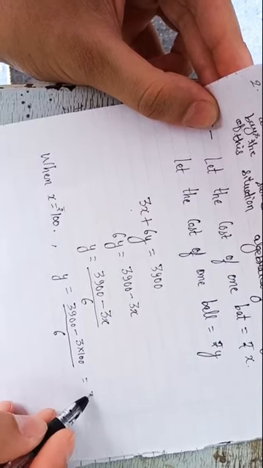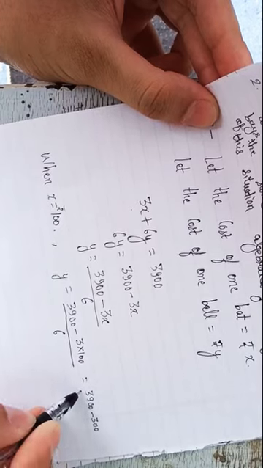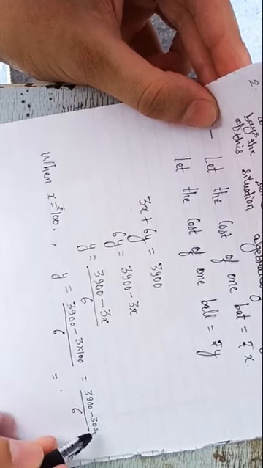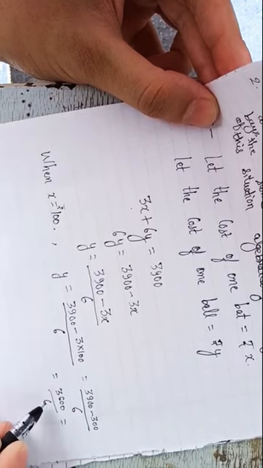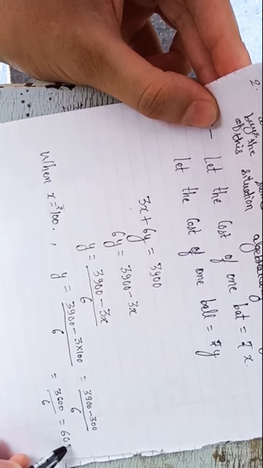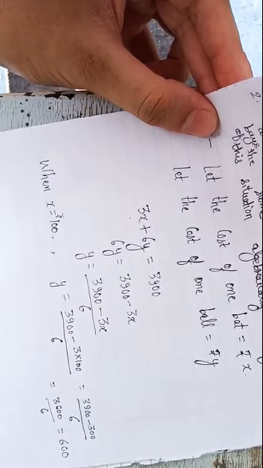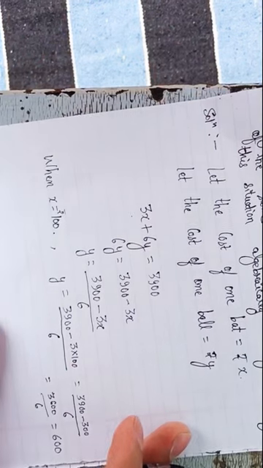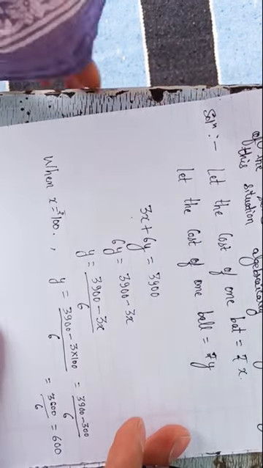This implies (3,900 minus 300) divided by 6, so 3,600 divided by 6. 6 6s are 36, so the value of y will be 600.